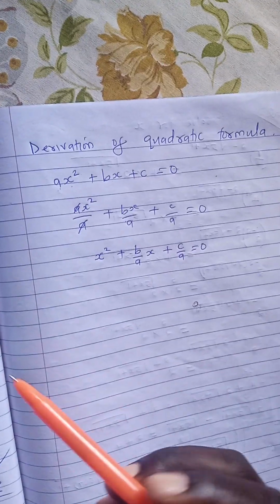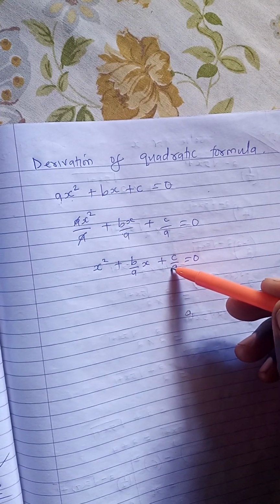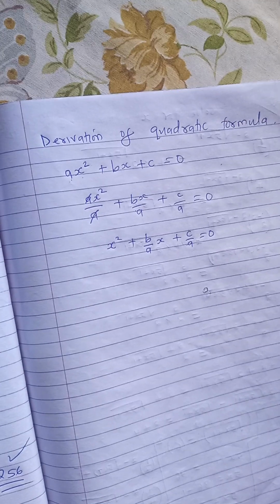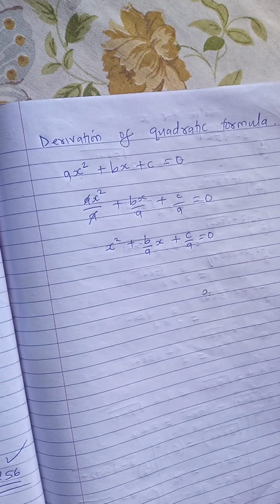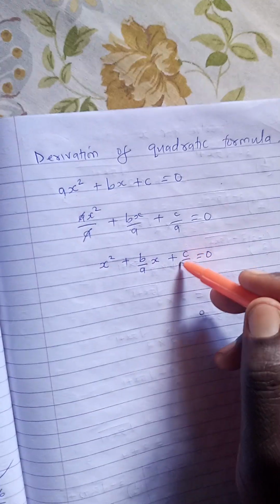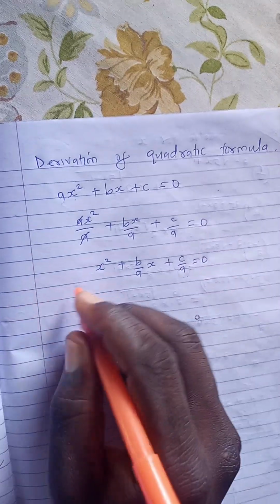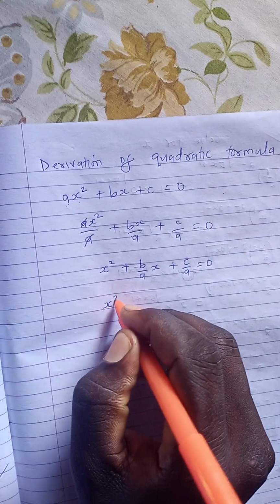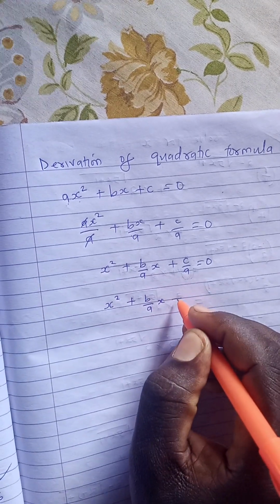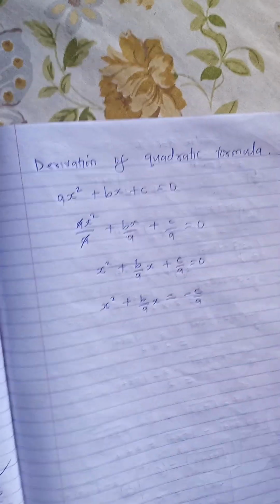Now, from there, let us take this c over a to the right hand side, because we are using the completing the square method to derive the quadratic formula. So I will take this c over a to my right hand side. So I will have x squared plus b over a x is equal to negative c over a.